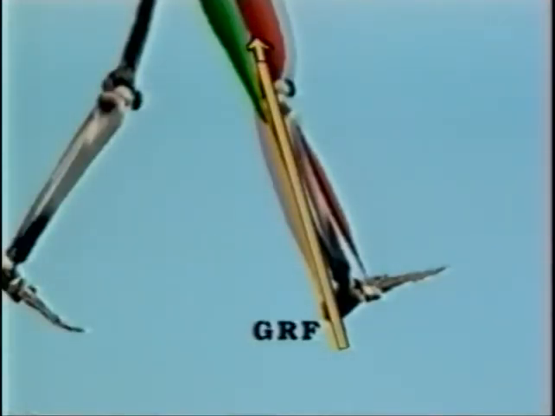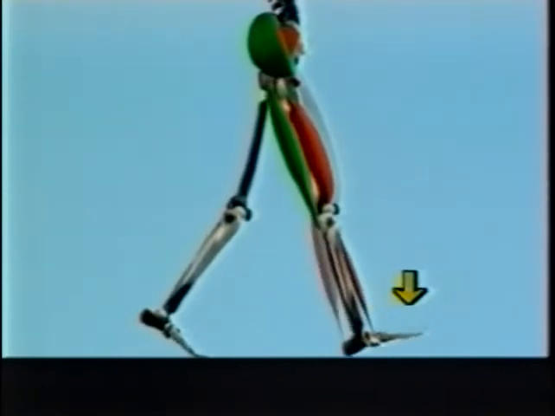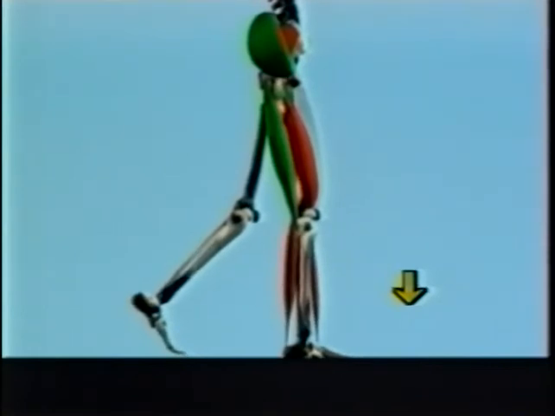Because the ground reaction force is passing through the heel at initial contact, the immediate effect is to thrust the entire foot towards the floor. The external moment created by gravity is resisted by the internal moment of the pretibial muscles as they undergo controlled eccentric contraction, or lengthening. Eccentric contraction is always associated with deceleration.